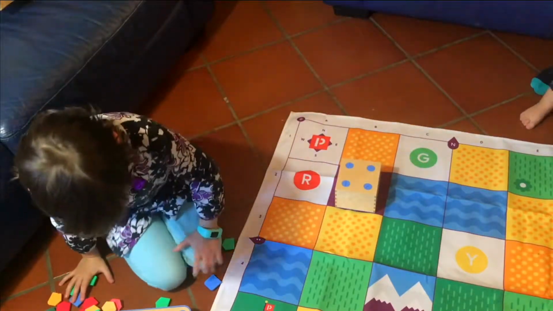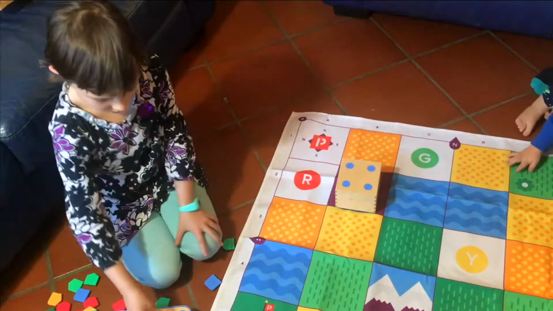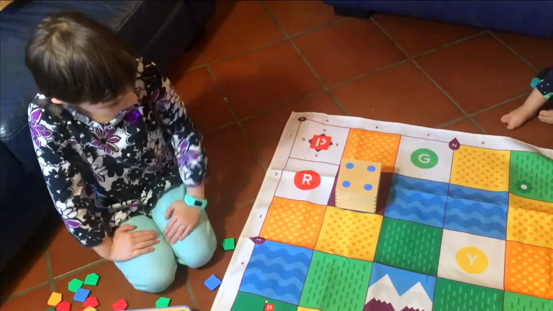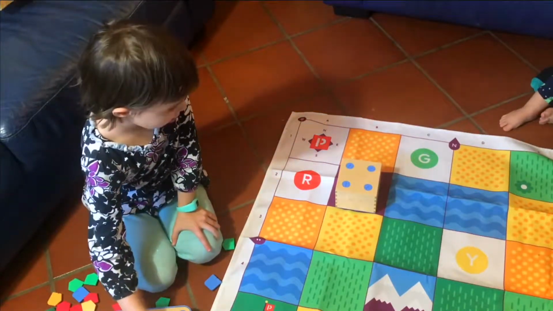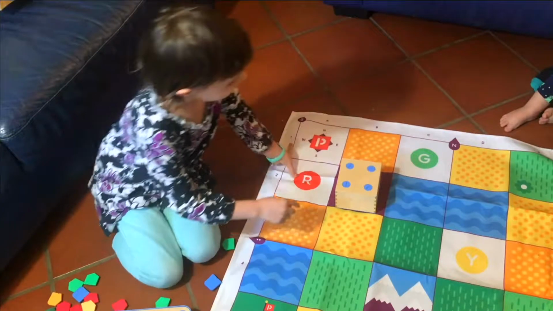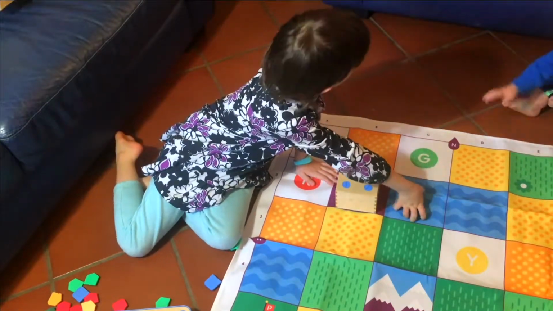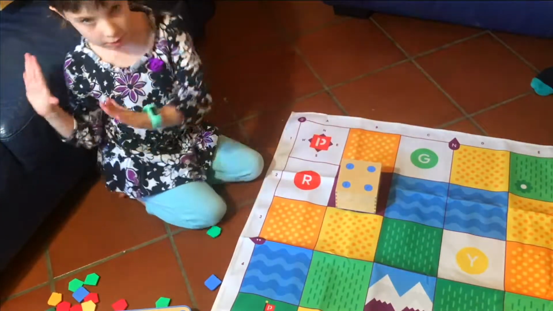So, it will need to turn left first, there, and then it will need to go forward. So, it's at the sea. It needs to turn from here that way.